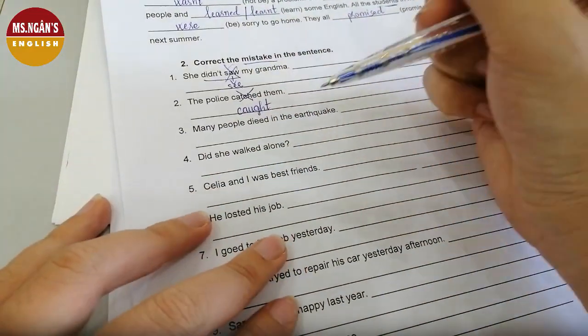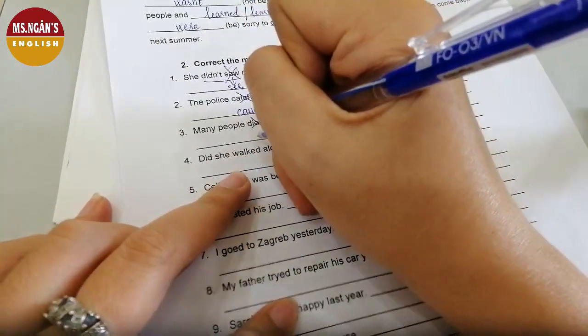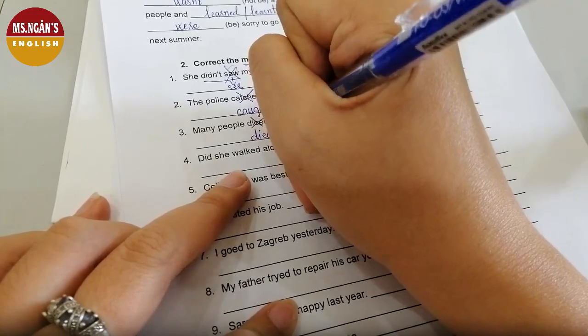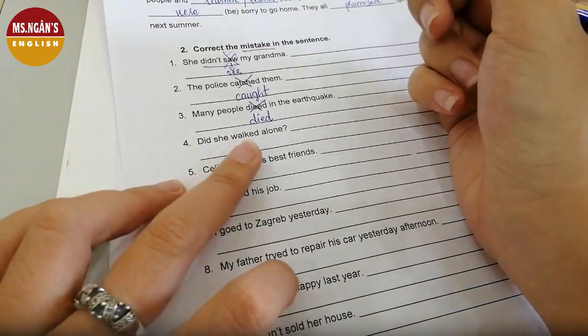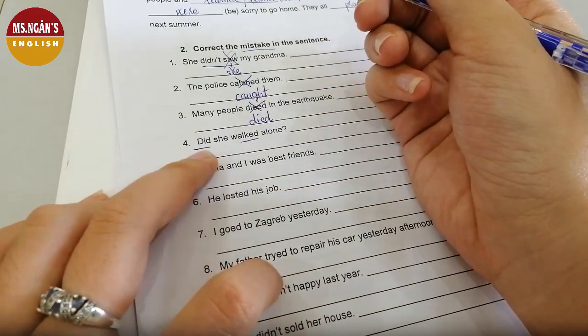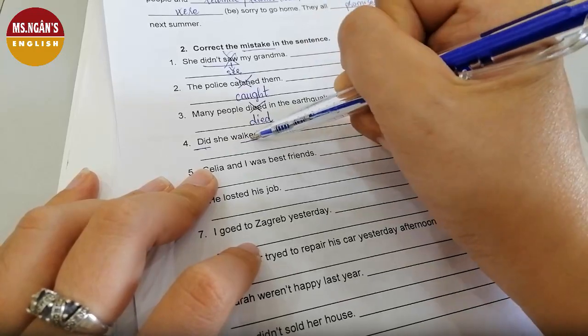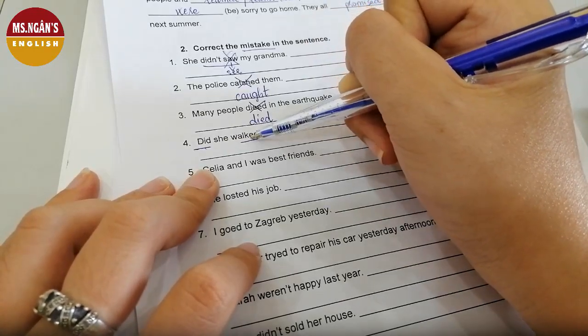Alright. Many people die in the earthquake. This one is wrong because we only have one E, not two E's. So when we have a question like this, we have the subject. It should be verb 1 here, not verb 2.